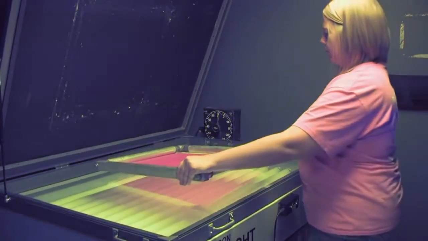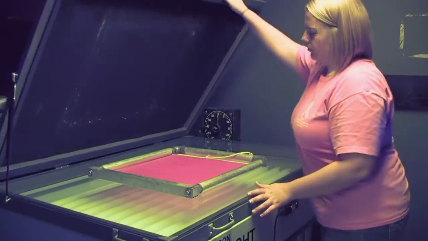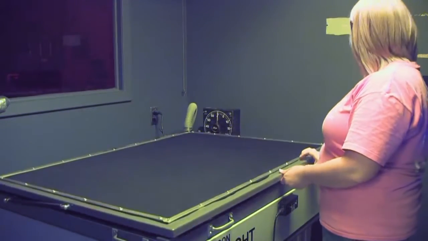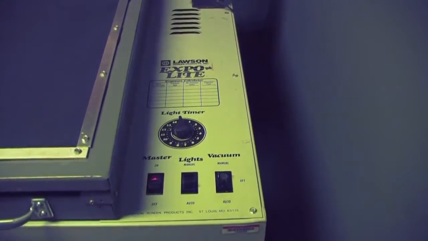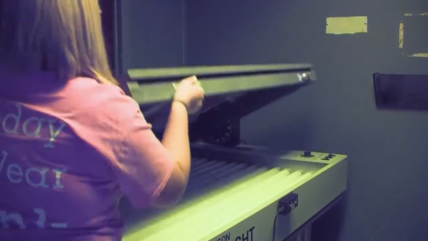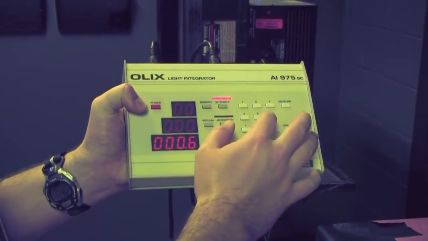We place the screen with the transparency on our exposure table. This table allows for us to hold the screen in transparency and close contact so that we have a good exposure. We lift the table so that our light source is exposed to the exposure unit. We dial in the appropriate time and intensity and allow the UV light to do all the work.